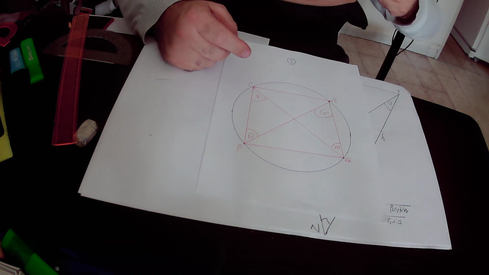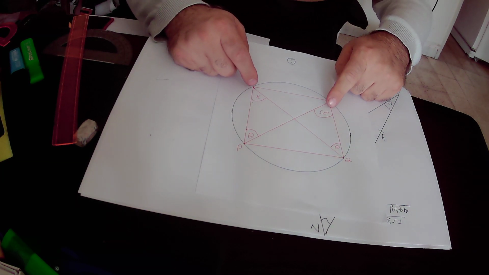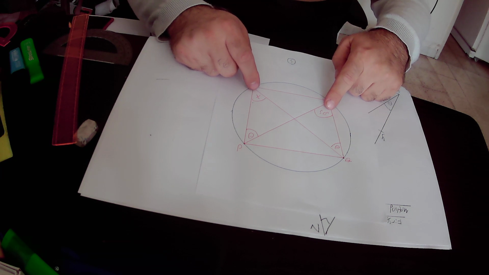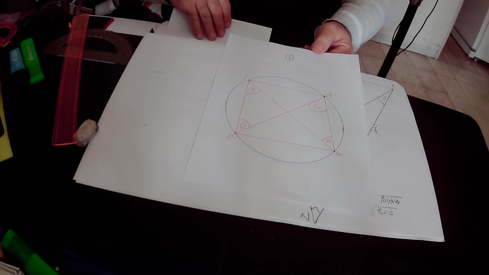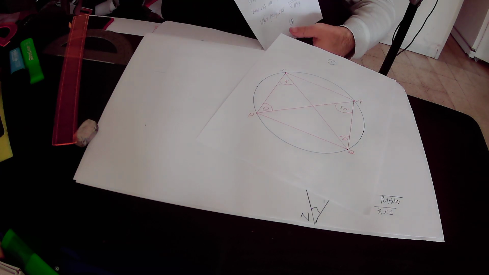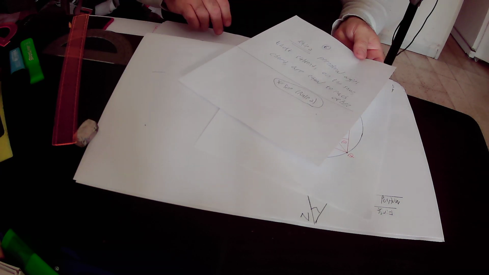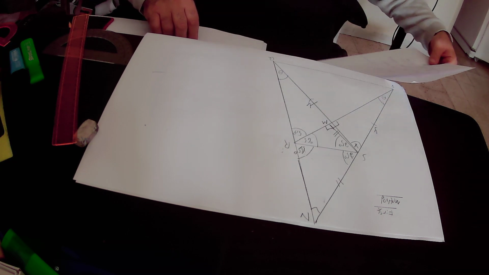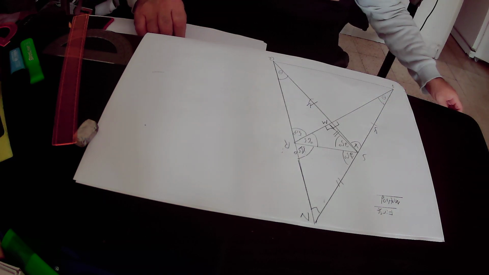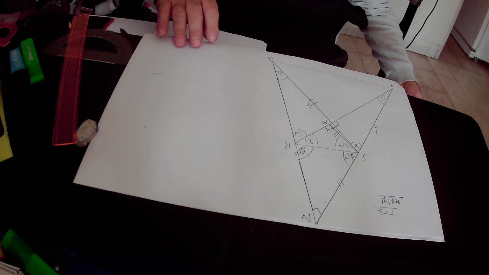Therefore, according to rule number two, those two peripheral angles are equal to each other. That is to say, X equals 50 degrees. So we found out according to the first method that the size of angle X is 50 degrees.